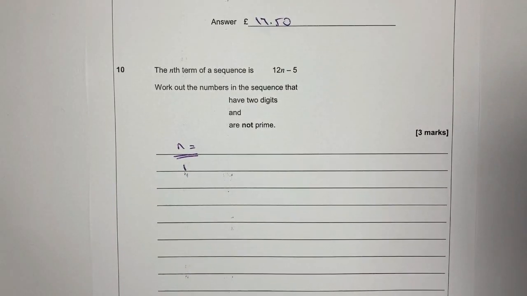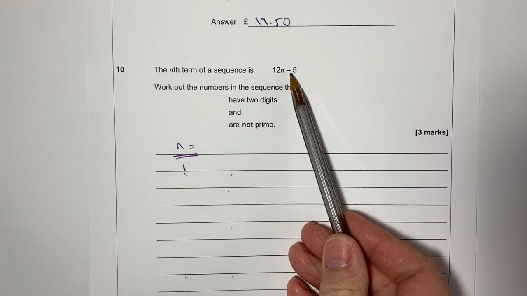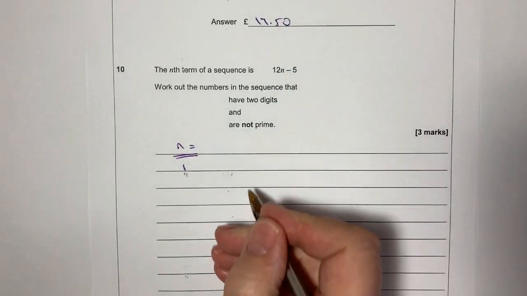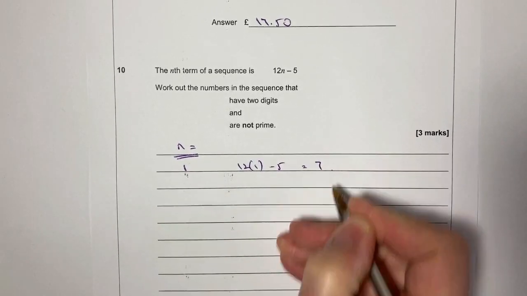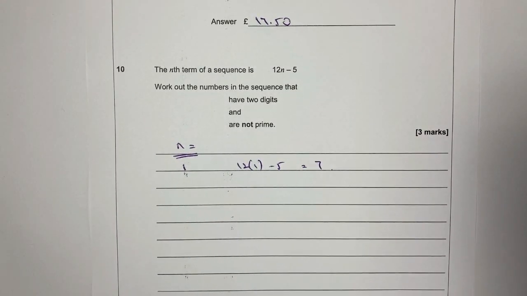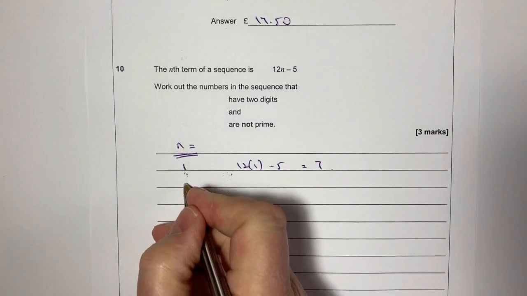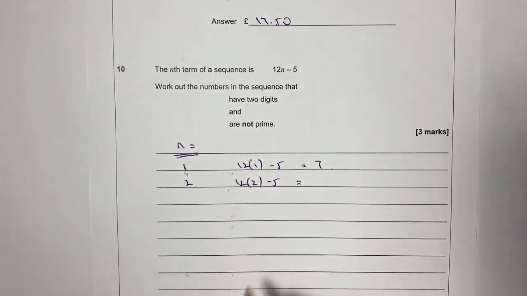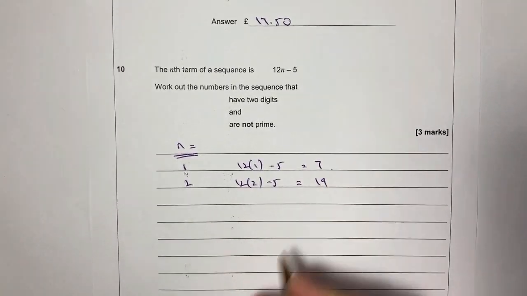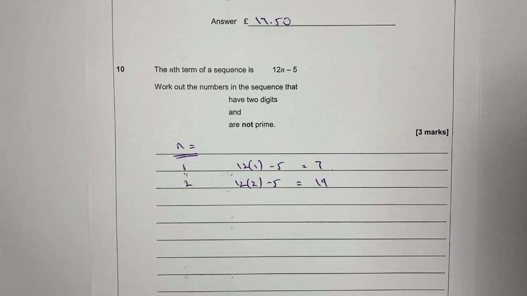When n equals 1, I can plug it into this equation and I get 12 times 1 minus 5, which equals 7. No problem, so let's carry on. Let's see if we can come up with 2-digit numbers that are not prime. When n equals 2, we've got 12 times 2 minus 5, which gives us 19. Actually, 19 is a prime number because it's not divisible by anything.